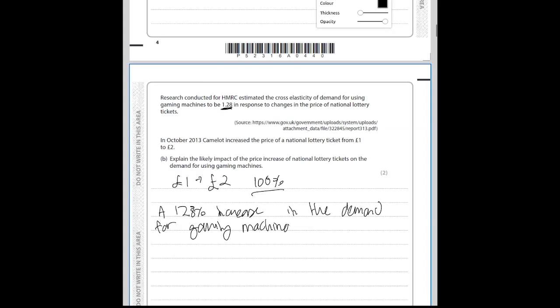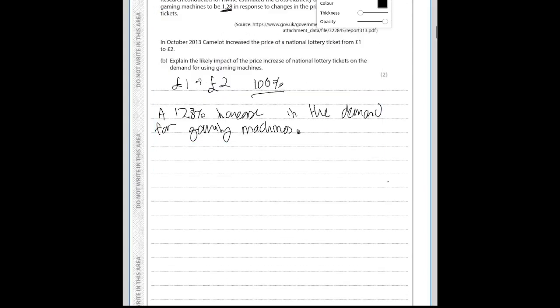I will improve my handwriting one day. So we're getting 1 point for knowledge just for correctly answering the question, which is to say that demand for gaming machines is going to go up. I might also highlight, just because we're going for 2 points, and we should get those 2 points for doing this calculation as well, just to back up our point. Technically, this should be enough to answer the question for 2 points. I'm going to expand it a little bit, though.